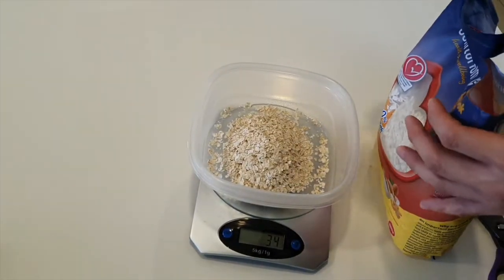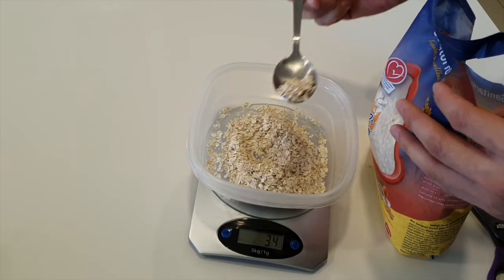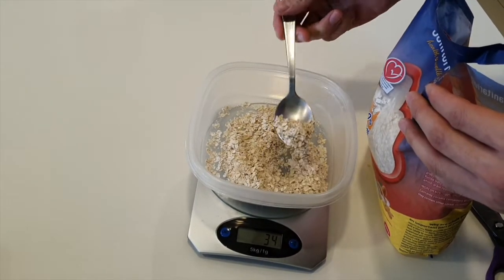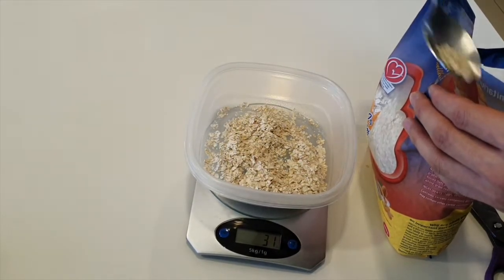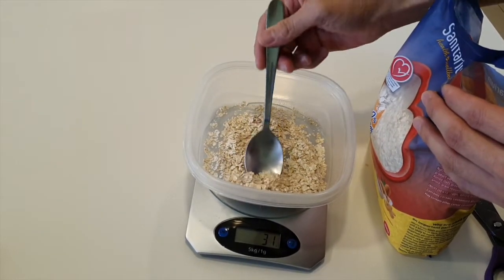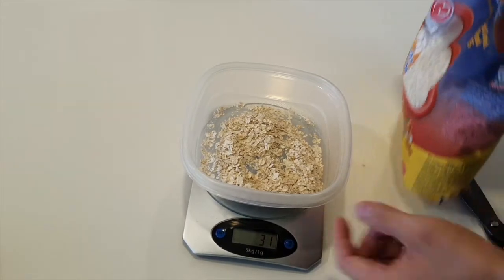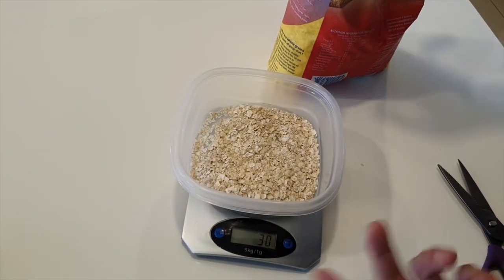Oh, that's a little bit too much. So you can take out a little bit. 31. You don't have to be spot on, just roughly. That will give you around 30 grams. Okay, good. So we have 30 grams.